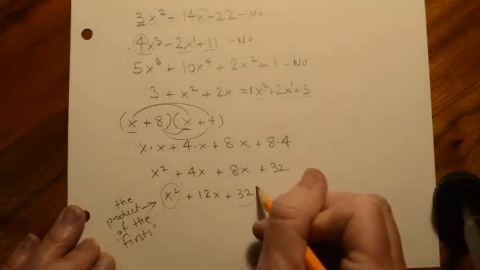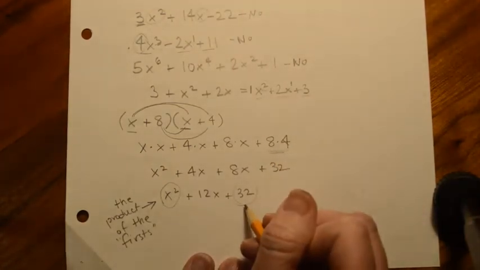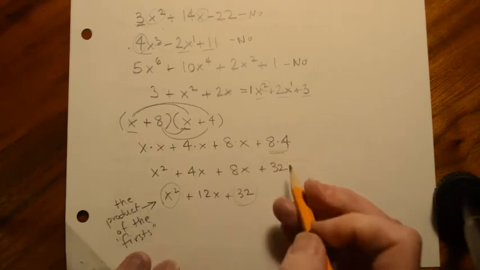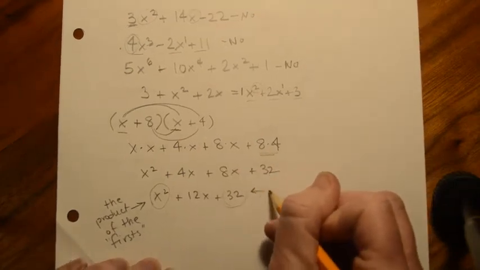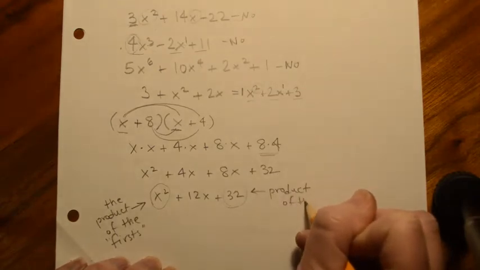All right, where did the 32 come from? Well, let's trace back. It came from the 8 times 4. Those are the two last terms. So this came from the product of the lasts.